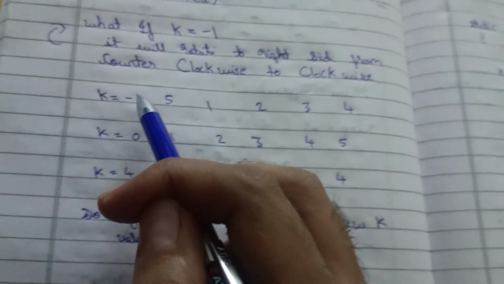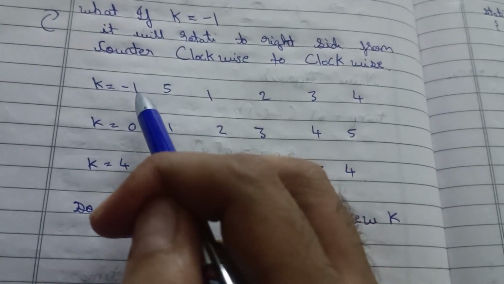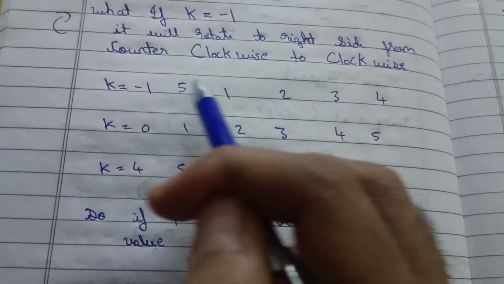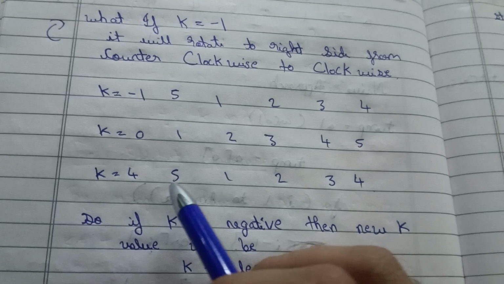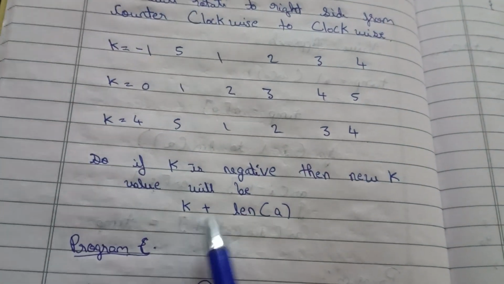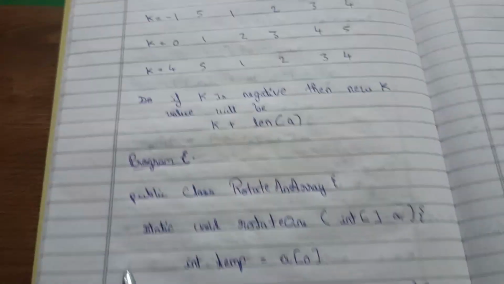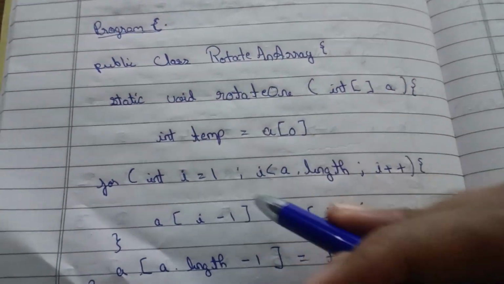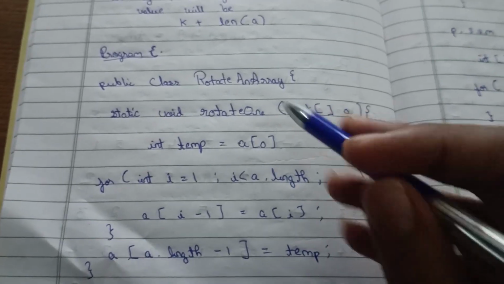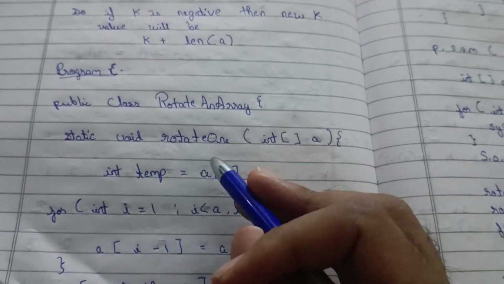Means you can see that when we get a minus value, in this case it is -1, the output will be the same as when it is equal to 4. So what we will do is add -1 plus 5, which will be equal to 4. So this is the program. This is nothing but the reverse, meaning rotate by 1. It is the same as reversing the array.